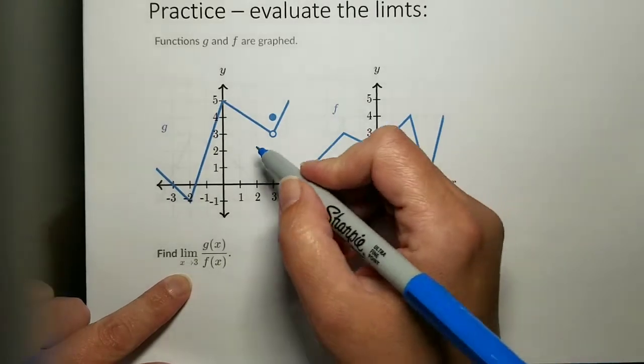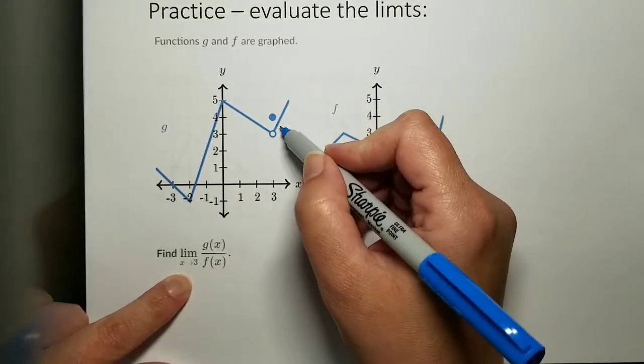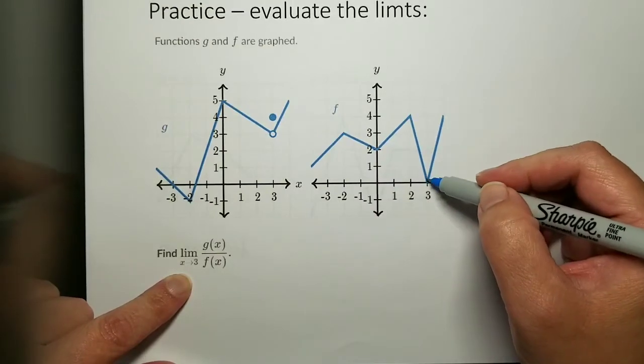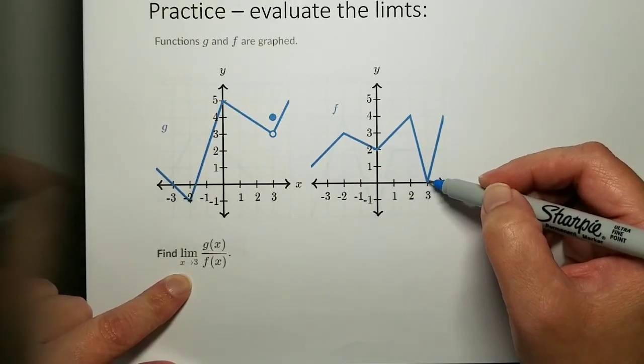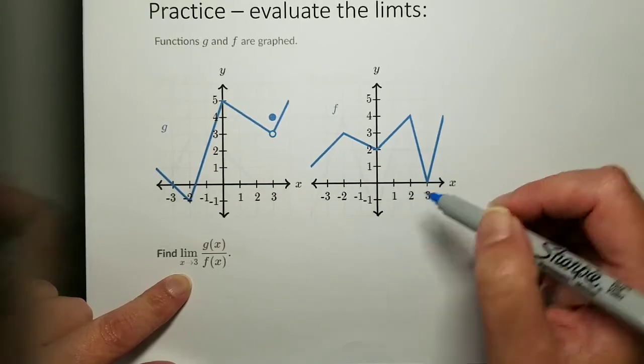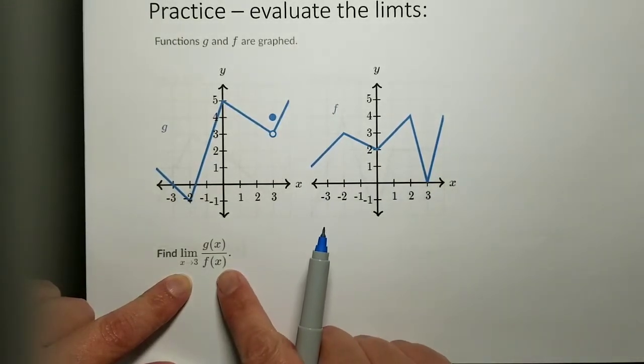As we're going closer to 3 in the x direction, we see that g is coming to around 3. And here we are going to run into some trouble because as x approaches 3 from either side, f is approaching 0, and that's the one that's in the denominator.